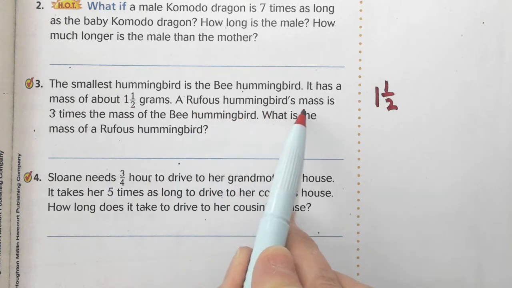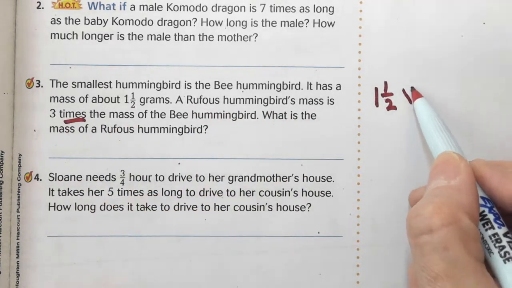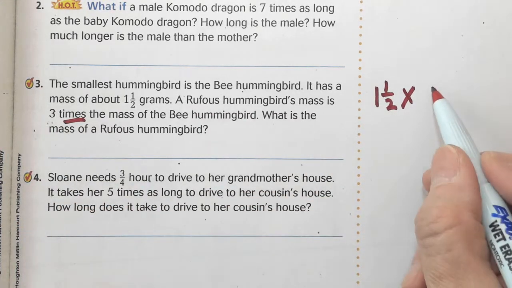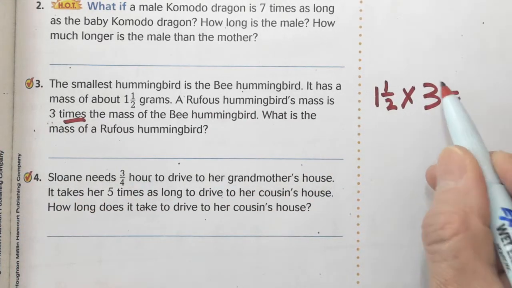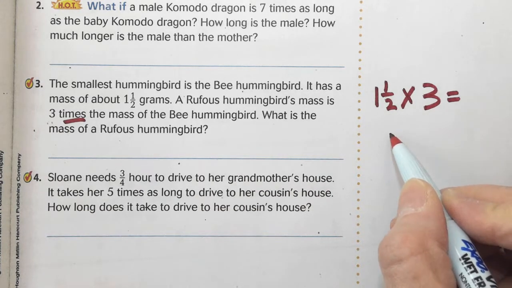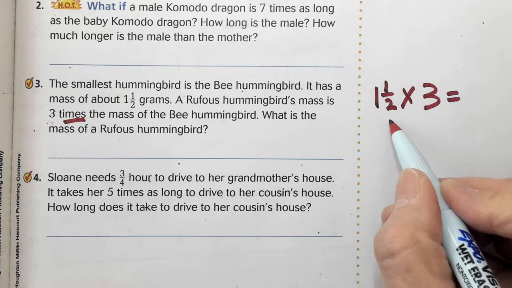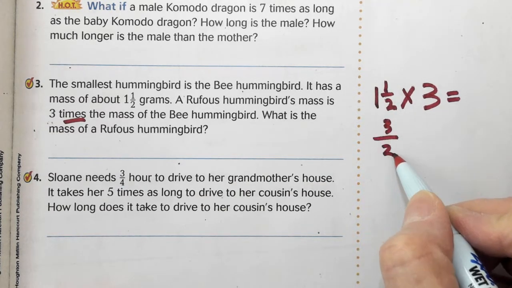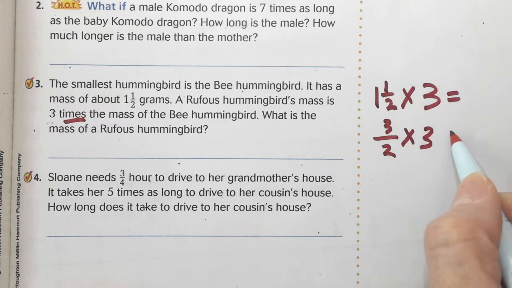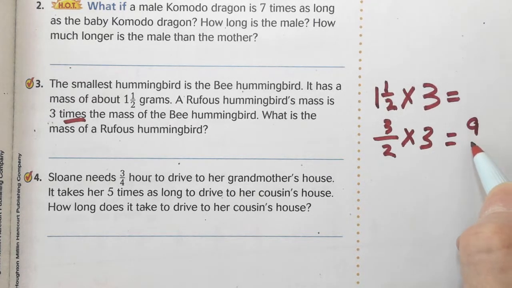A rufous hummingbird's mass is 3 times. There's times. We know we're going to multiply, and we're going to multiply by the whole number of 3. To do that, the very first thing we have to do is change this mixed number to a fraction. 2 times 1 is 2, plus 1 is 3. Then we can multiply. We multiply only the numerator. 3 times 3 is 9.